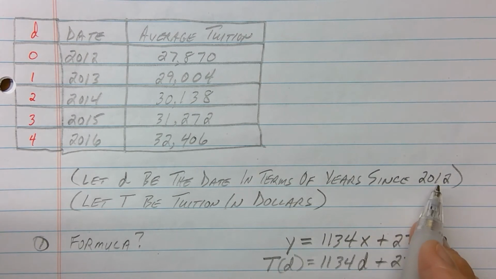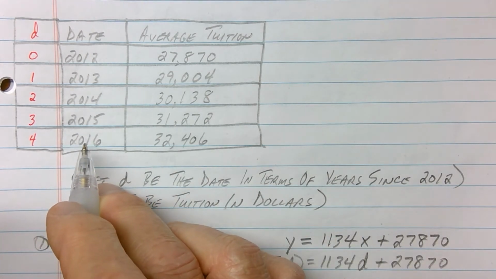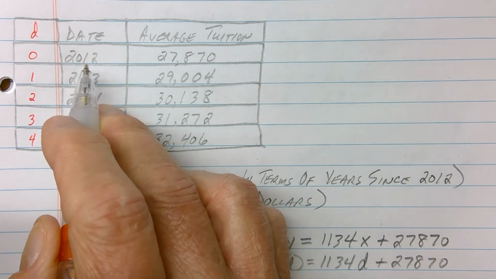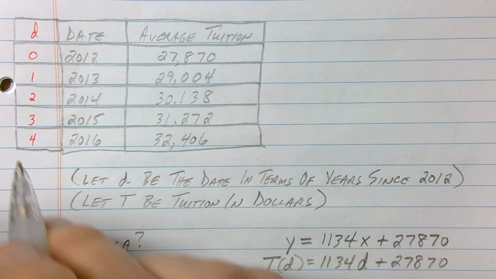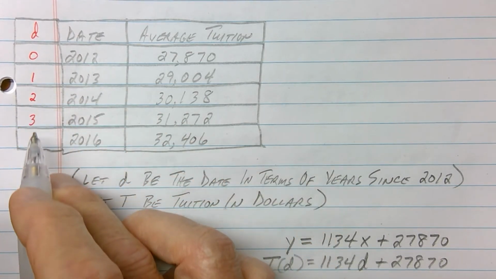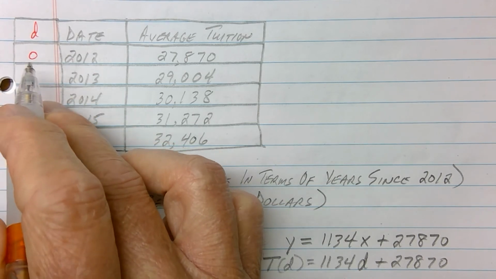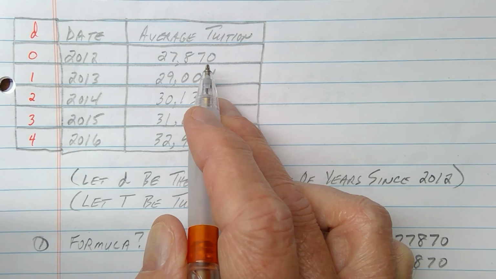One way of calculating that is just taking the year, for example 2016, minus the beginning year. When you subtract those, you get 4. So we're not going to use the actual date. We're going to use 0, 1, 2, 3, 4 as our x in our list in our calculator. And the tuition will be our y values.